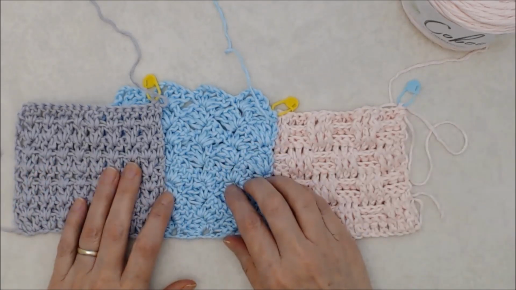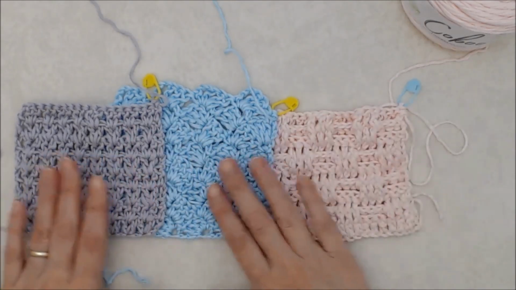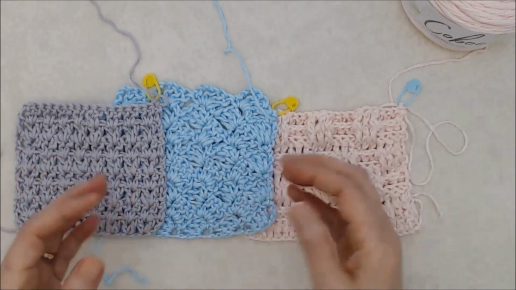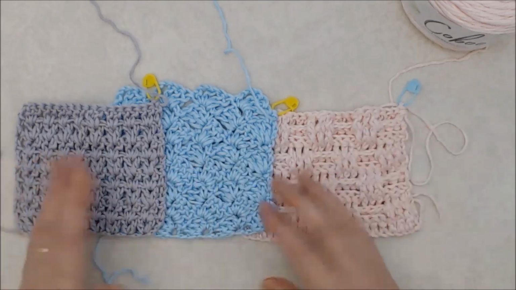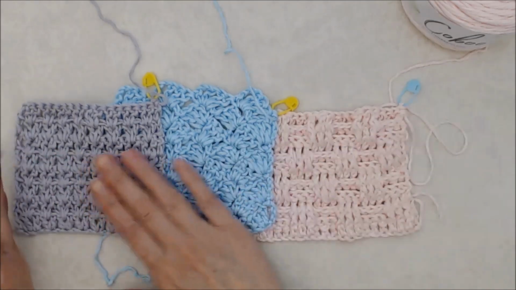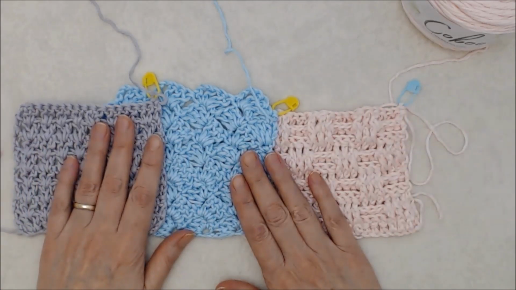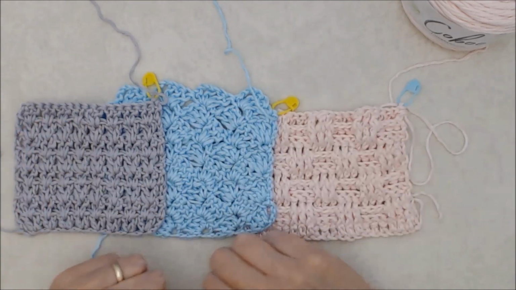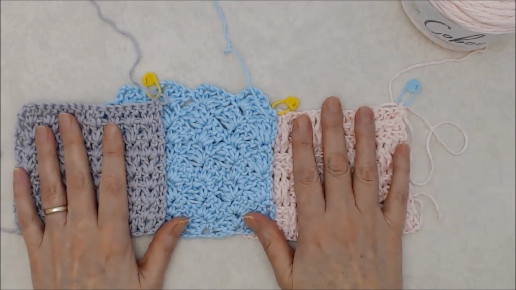And so that's another way to do it. What I find with that, though, sometimes is that the foundation chain, the pattern will condense or stretch out depending on the actual stitch. So doing a swatch just gives you a more accurate calculation. So that is how you calculate how many chains and rows you need to create your blanket.